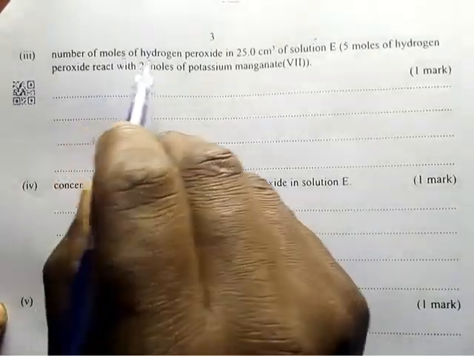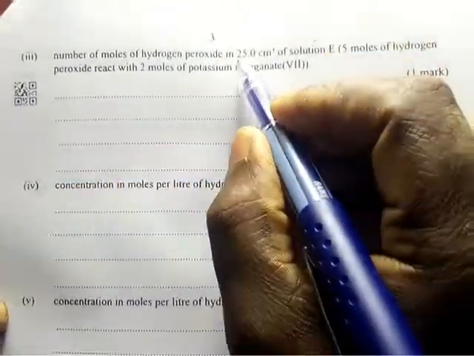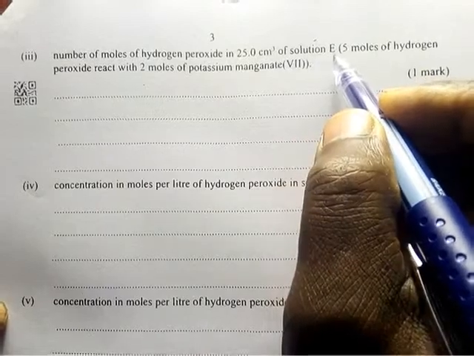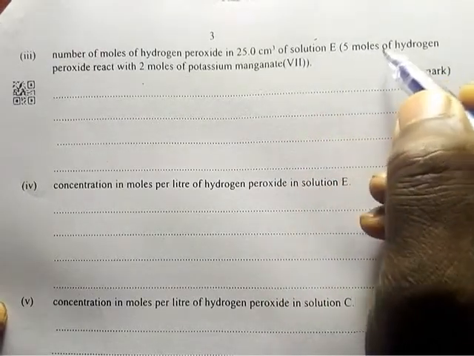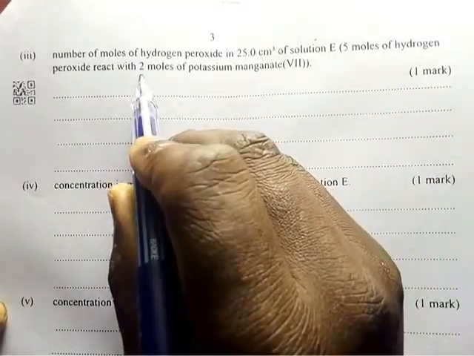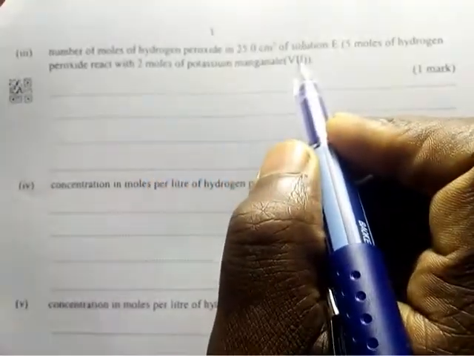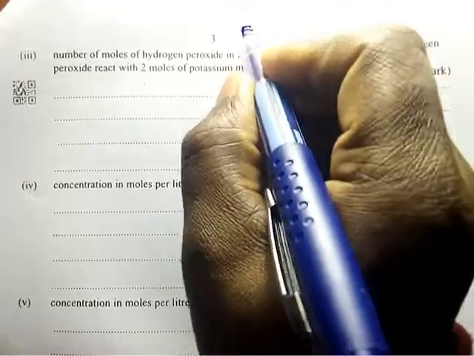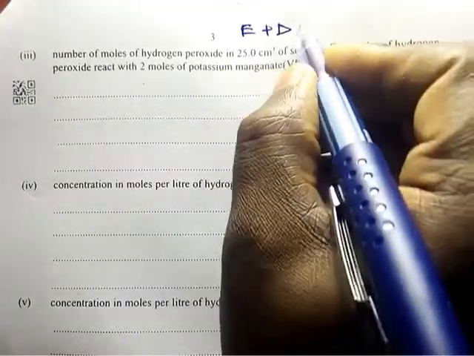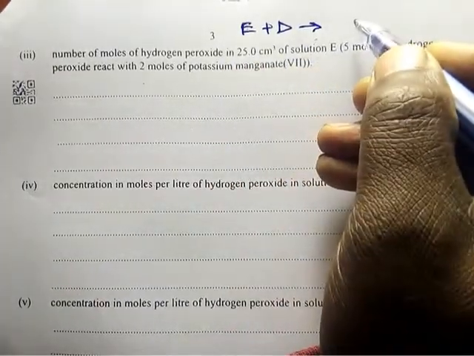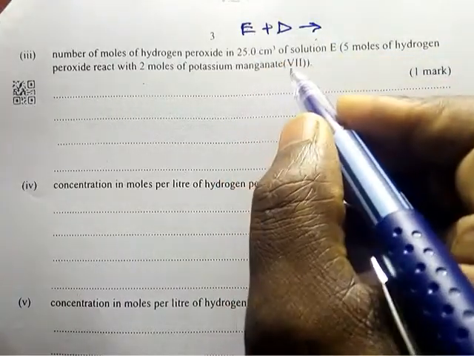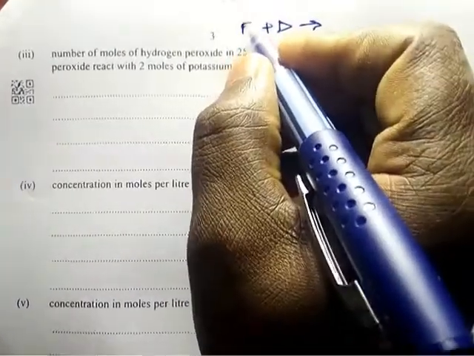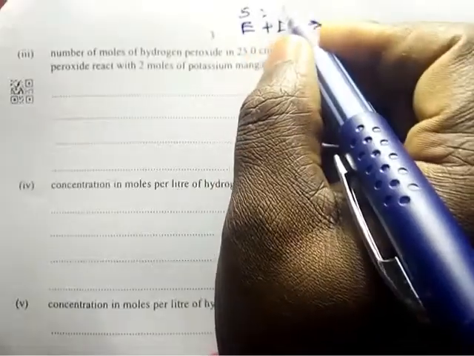Determine the number of moles of hydrogen peroxide in 25 centimeters cube of solution E. 5 moles of hydrogen peroxide reacted with 2 moles of potassium permanganate. So remember, E is the one that reacted with D to give us the final products. The ratio we have been given is 5 to 2.